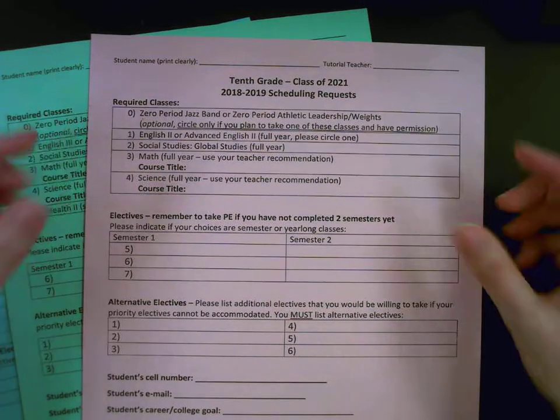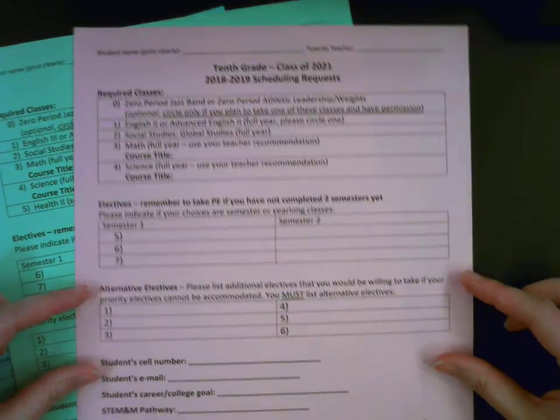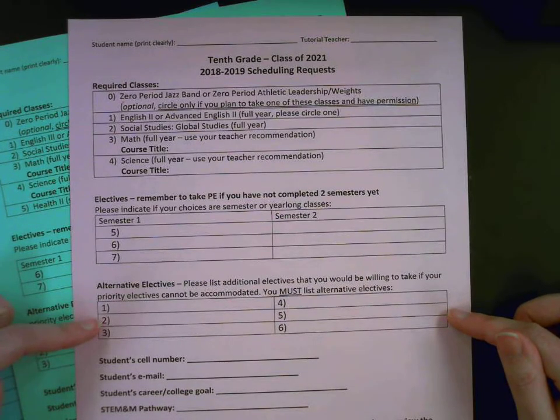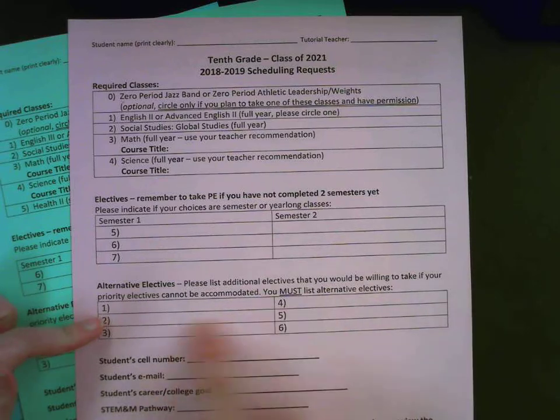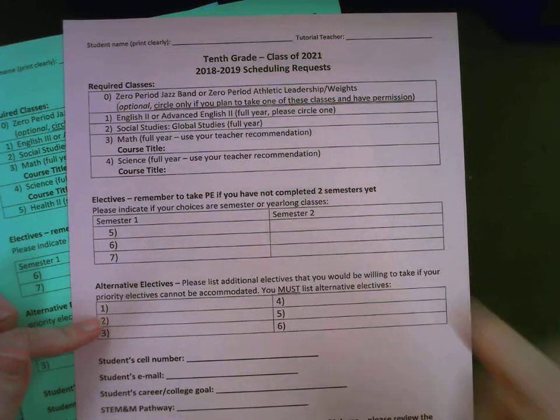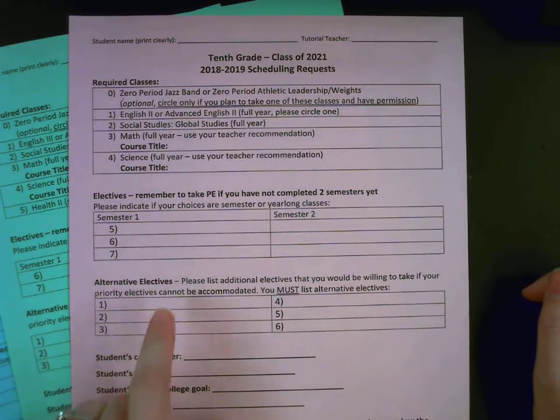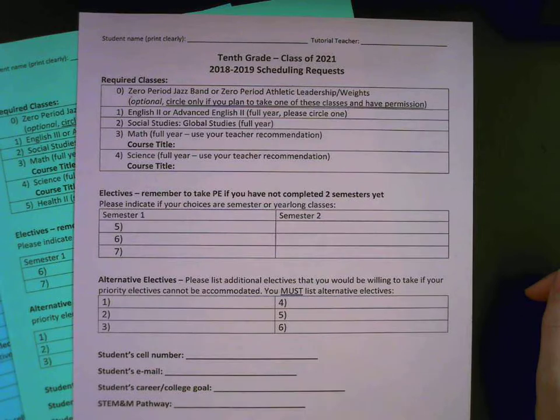The 10th grade sheet looks like this. All your required classes, space for your electives, space for alternatives. When you're filling this out, I see a lot of people choose to write nothing down here, then they think they're going to get all their top 7 choices. It's not how this works. It's just not going to happen, so you do need to write some alternatives down here.